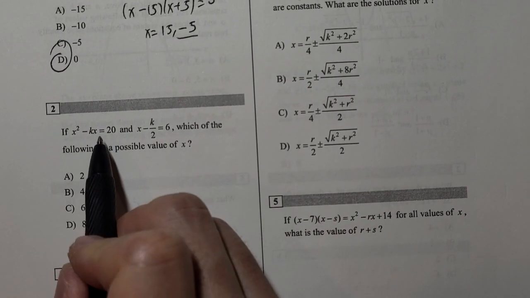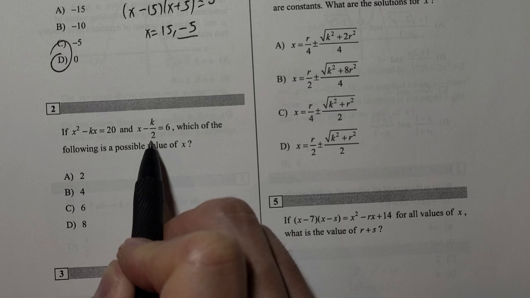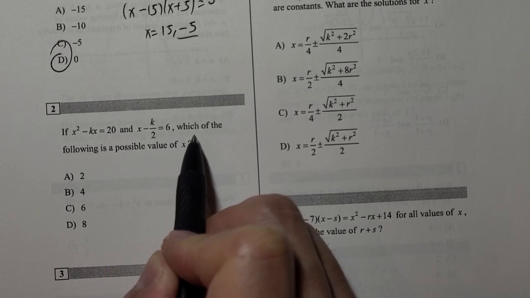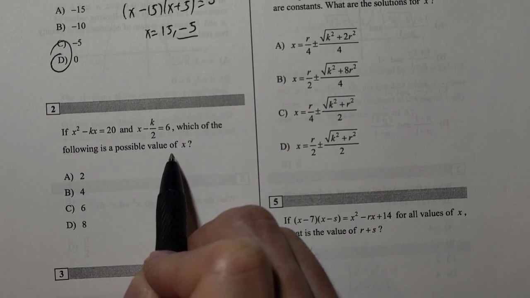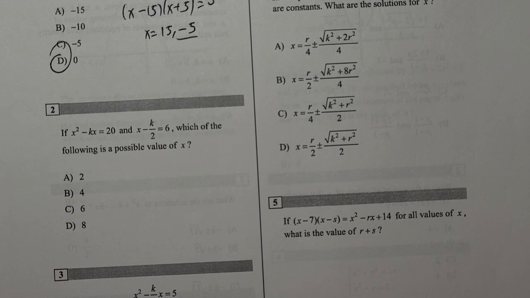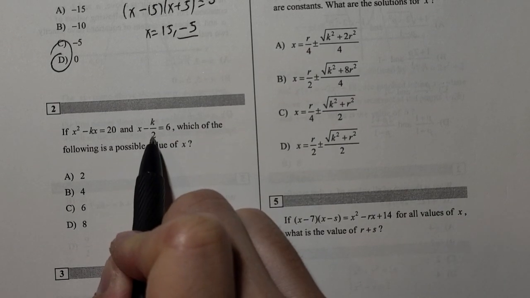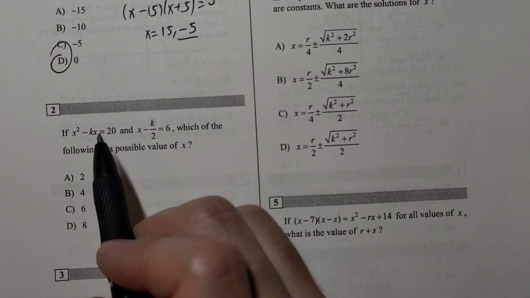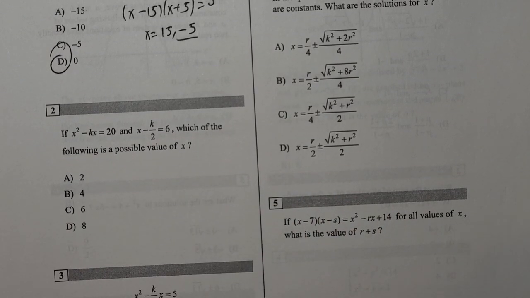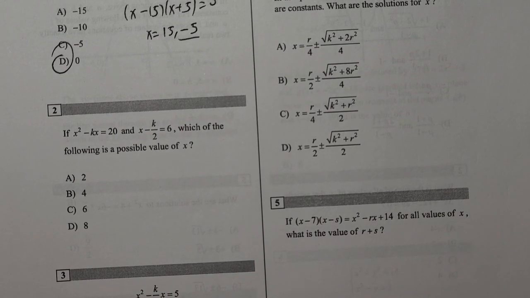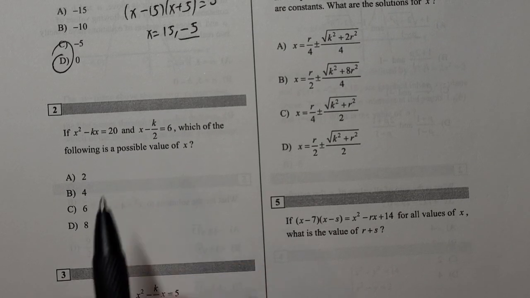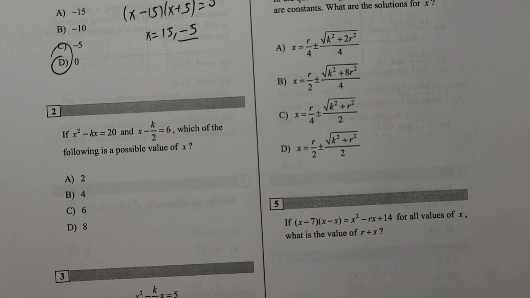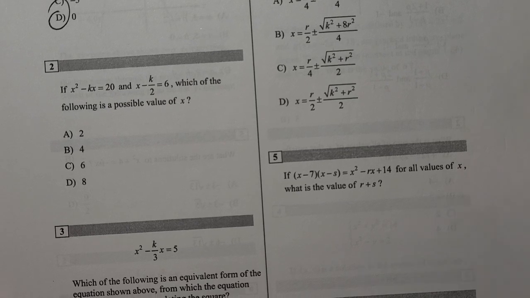Okay, x squared minus kx is 20. x minus k over 2 equals 6. Which of the following is a possible value of x? Okay, so this looks like maybe we have to complete the square because this k over 2 looks familiar to me. If you remember, in completing the square, if it's in standard form, ax squared plus bx plus c, a has to be 1, which it is in this case. You take b over 2, and then you square it. If that sounds familiar, this looks kind of like that. So probably completing the square is the best way to solve this problem.